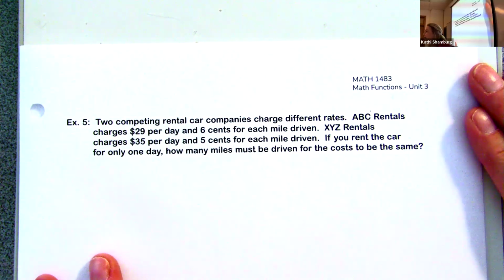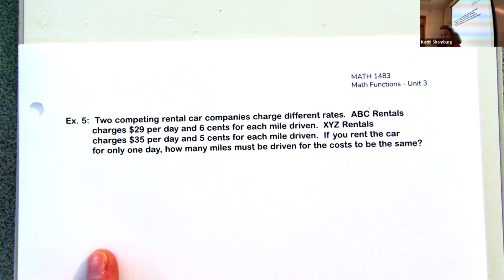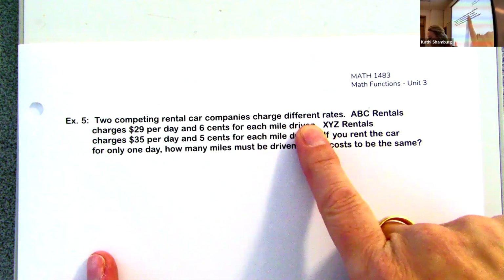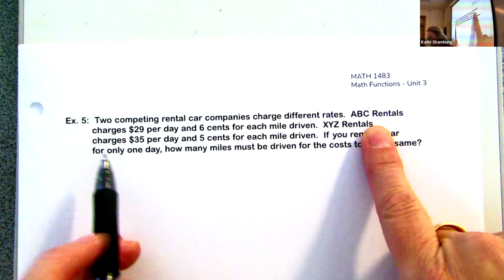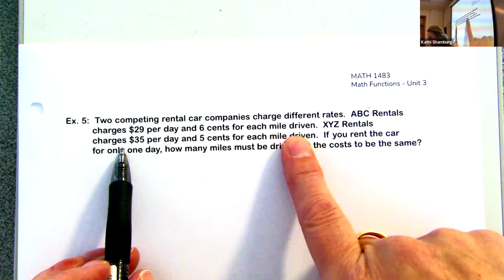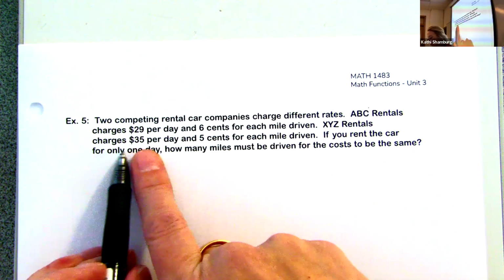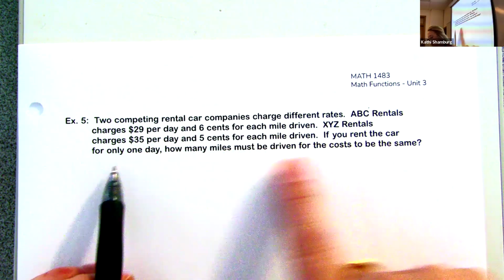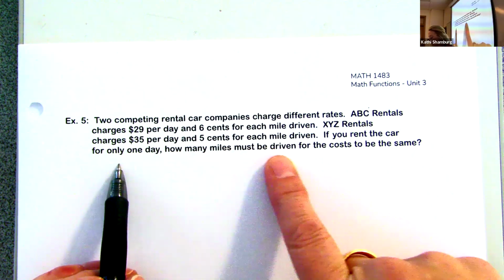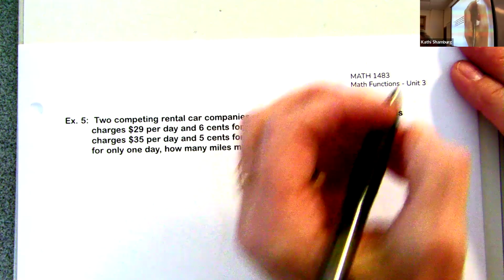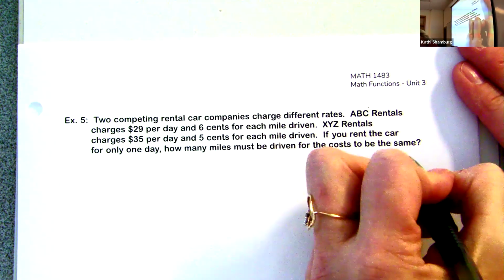Okay. On this next equation, we're talking about the cost. It says two competing rental car companies charge different rates. ABC Rental charges $29 per day and 6 cents for each mile. XYZ charges $35 per day and 5 cents for each mile. If you rent the car for only 1 day, how many miles must be driven for the costs to be the same? Okay, so I know I've got C is costs.